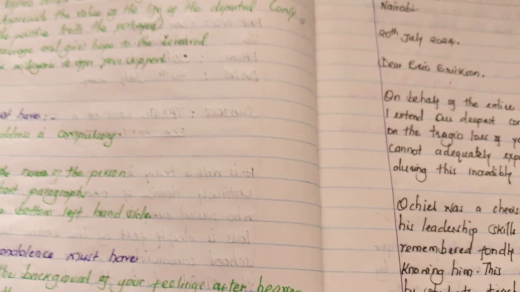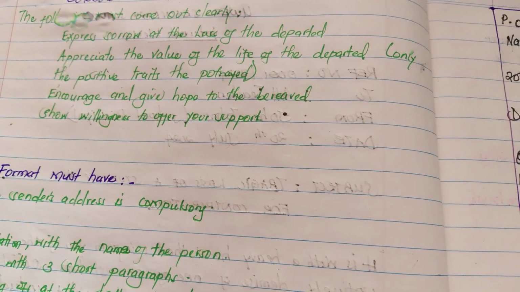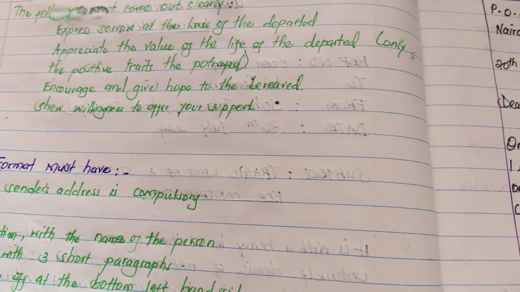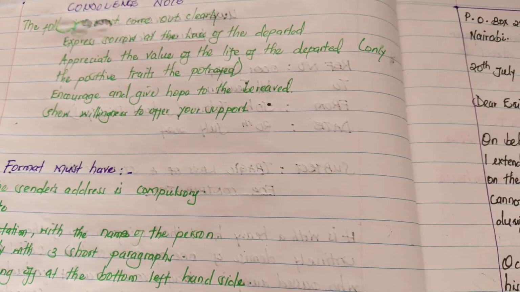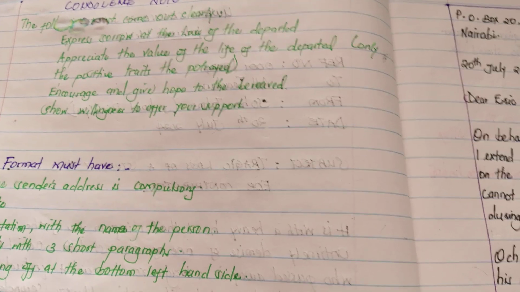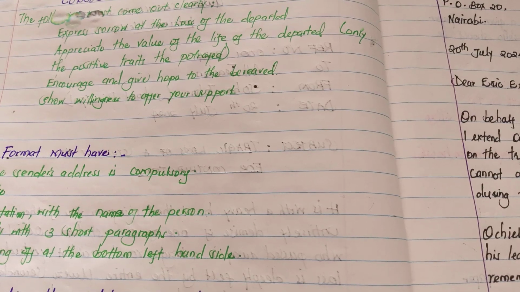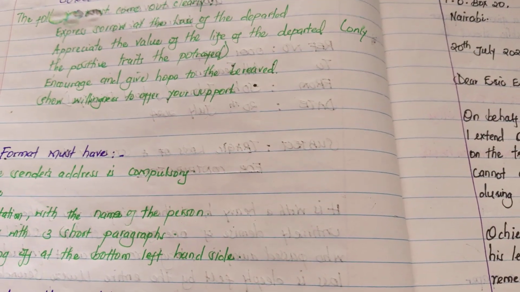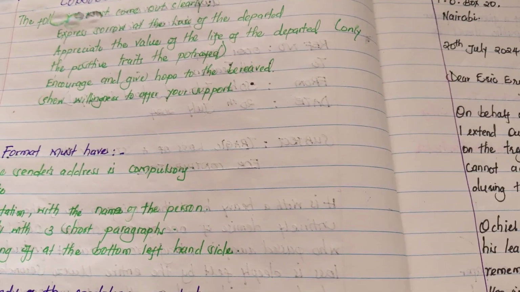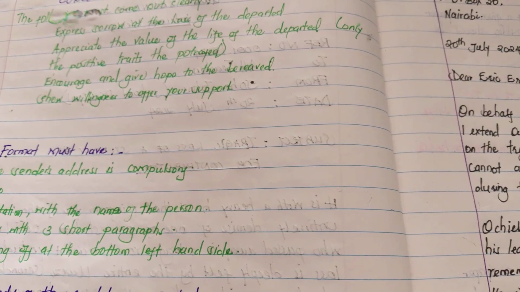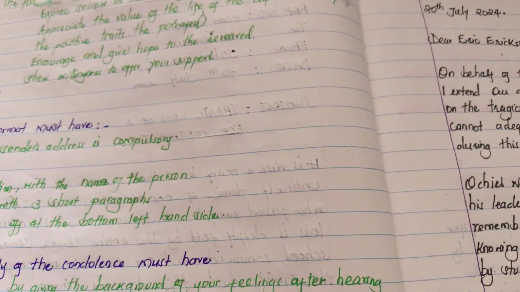Now, after the memo, our part B was writing a condolence note. When you're writing a condolence note, remember the following should come out clearly. Express sorrow at the loss of the departed. You have to appreciate the value of the life of the departed. Here, you only give the positive traits. Encourage and give hope to the bereaved, maybe the family members. Showing willingness to offer your support should also appear.